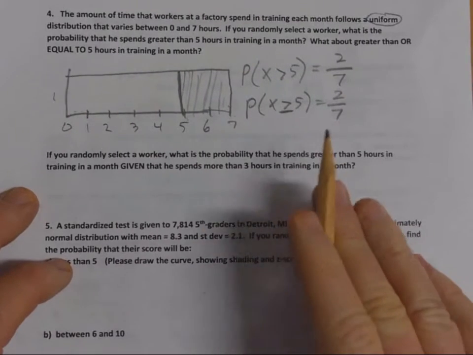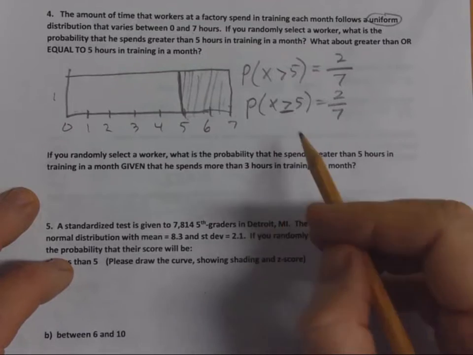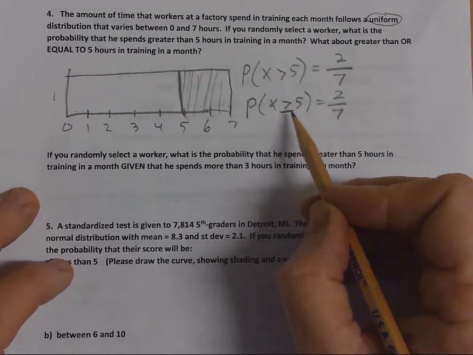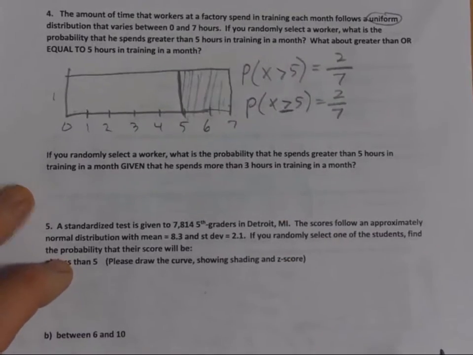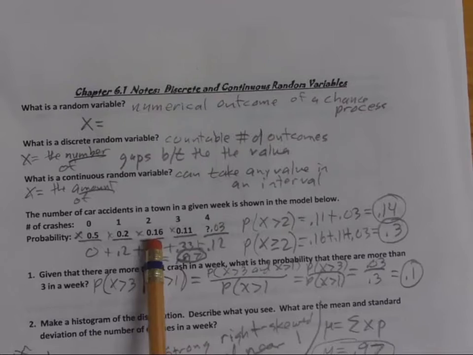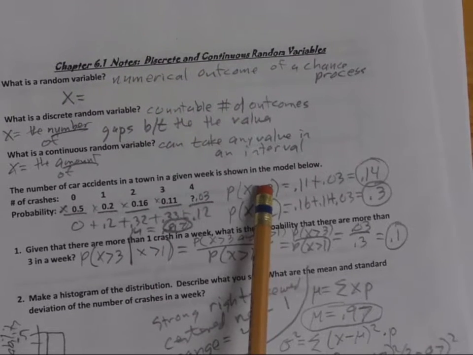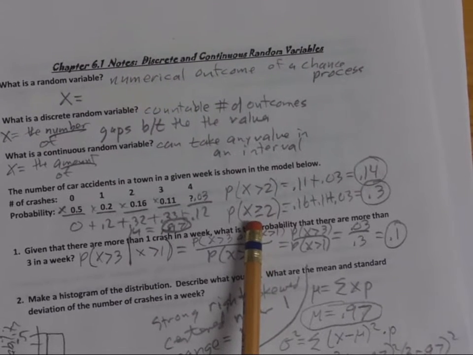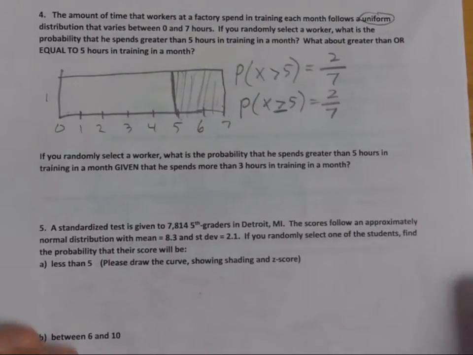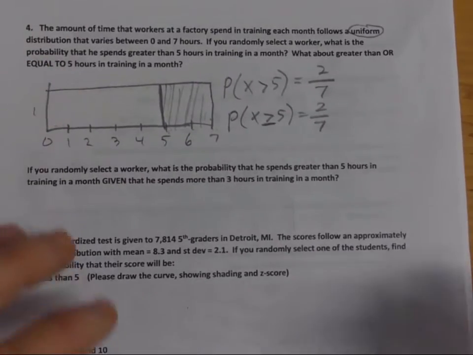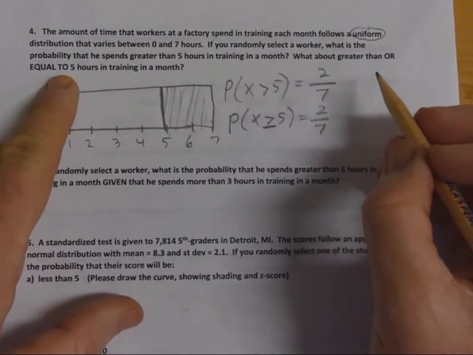That's true for any continuous curve. Greater than and greater than or equal to are the same thing in a continuous curve, and the same thing is true in a normal curve. Whereas that's not the case in a discrete one. In a discrete distribution, as we mentioned earlier, greater than 2 is distinctly different from greater than or equal to 2. Okay, so anyway, the second thing we're asked is, what about greater than or equal to 5?